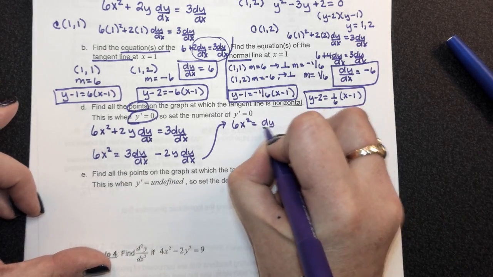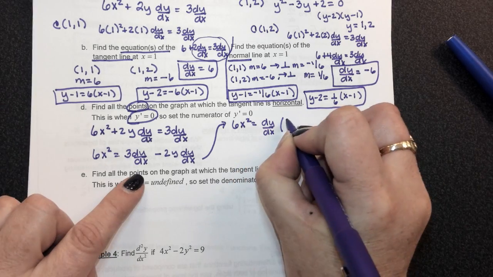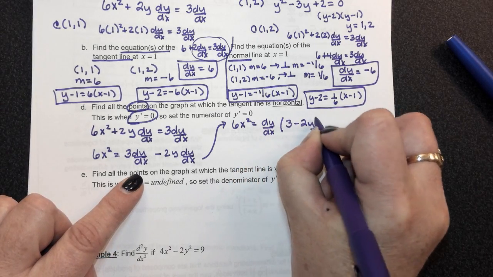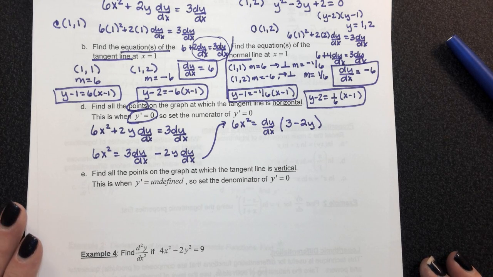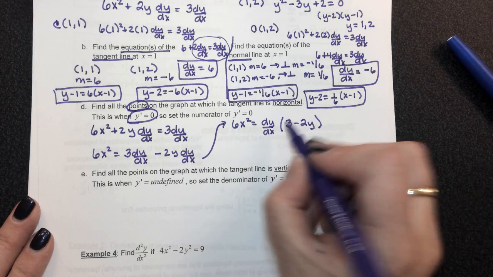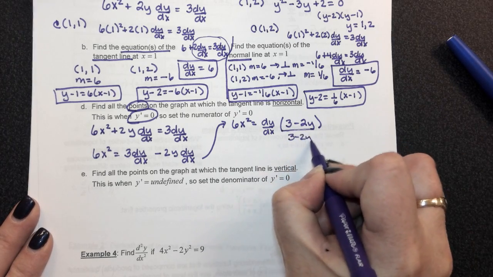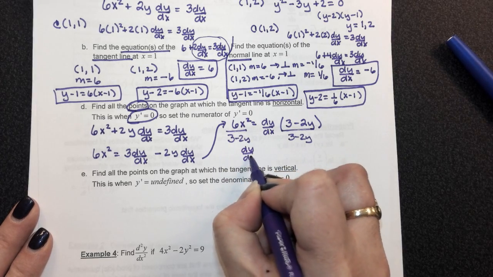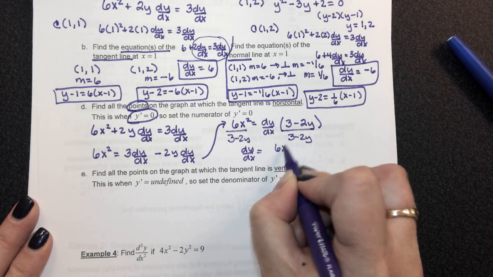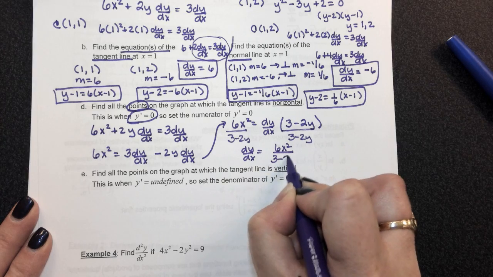There you go. So we have 3 minus 2y. Now how are we going to get dy/dx by itself? We're going to have to do what to both sides? Divide by 3 minus 2y. So dy/dx is equal to 6x squared over 3 minus 2y.